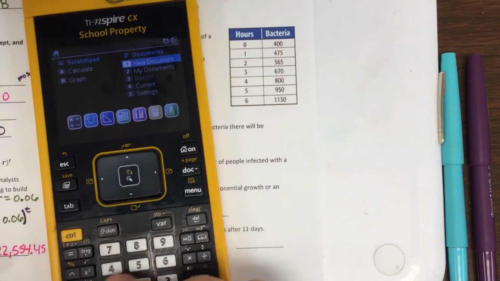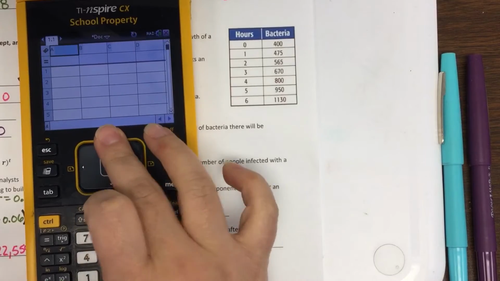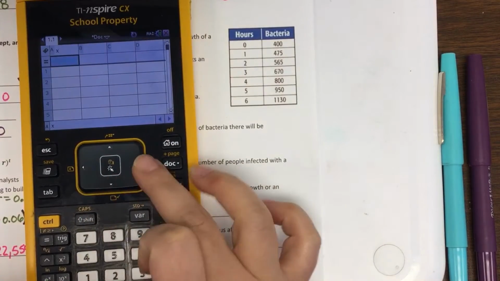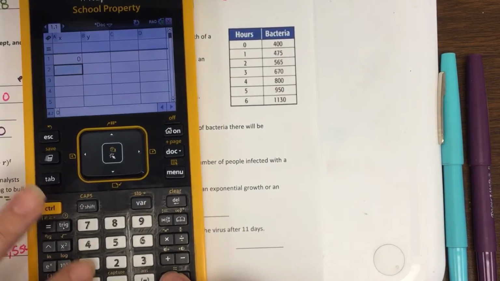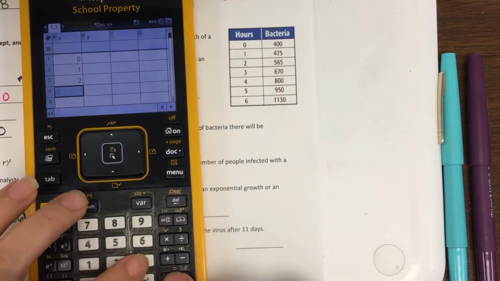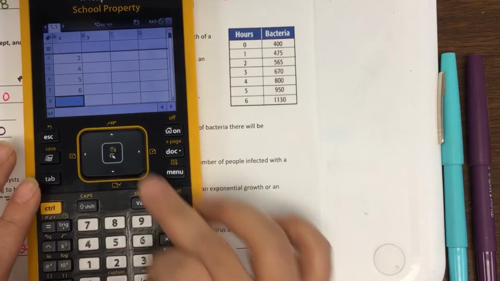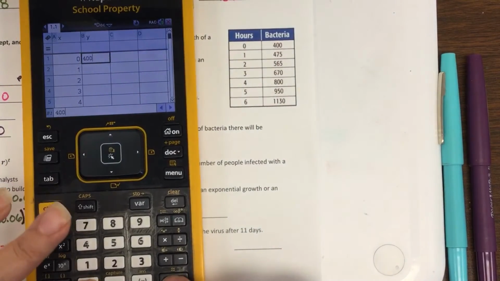So for this one, I'm going to go ahead and use my calculator to do the lists and spreadsheets, remembering to label the X column along with the Y column. And you're going to see this on your test. It's going to be an open-ended question just like this. Okay, and we want to make sure we input all of our data.